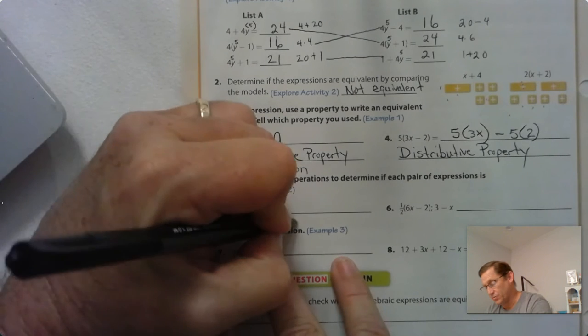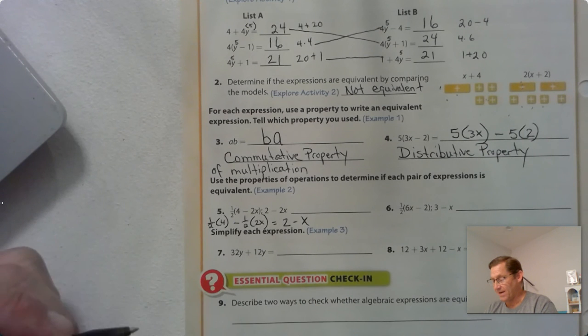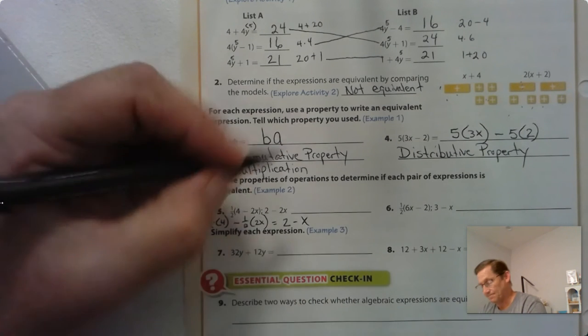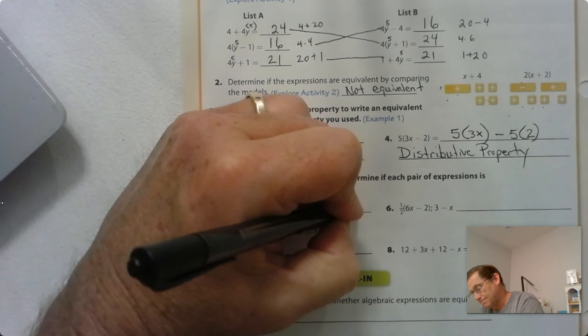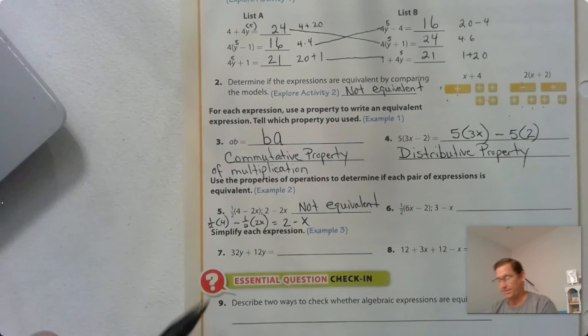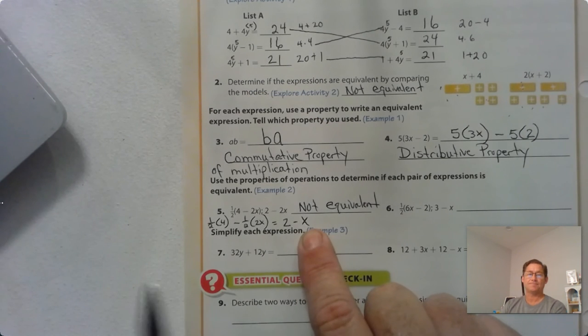Half of 2 is 1. So 2 minus x. So number 5, they are not equivalent. Okay, this one has 2 x's. This one only has 1 x.